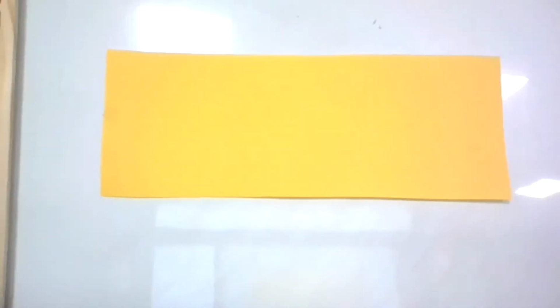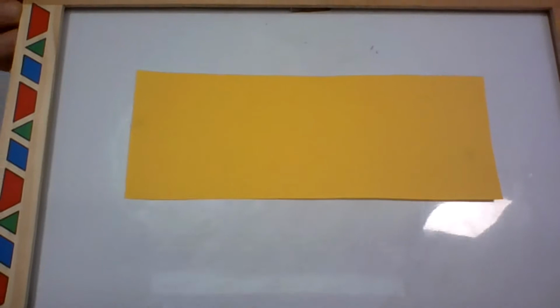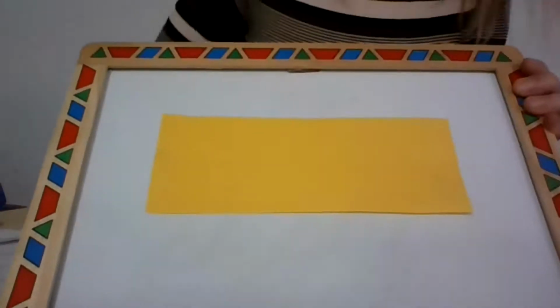Wow. Let's have a look at something else. Close your eyes. And open. Whoa. What have I got now? What do you think this shape is? What do you notice about this shape? Pause the video now and talk to your helper about what you notice. Well, let's see. Let's get our circle back.